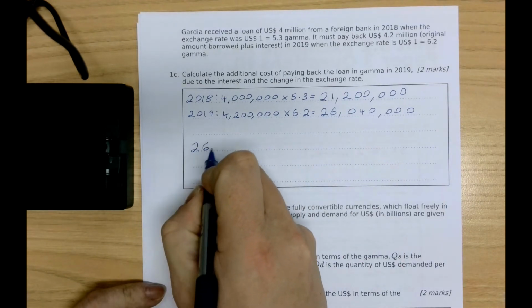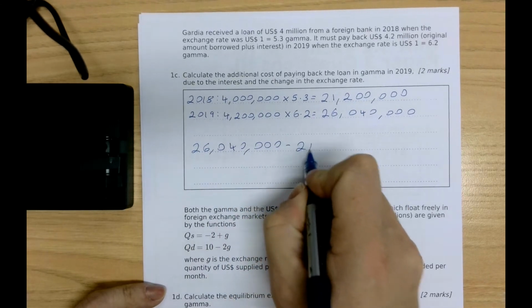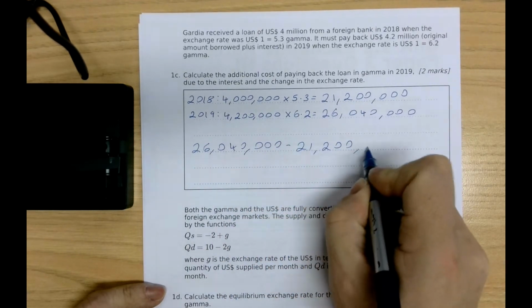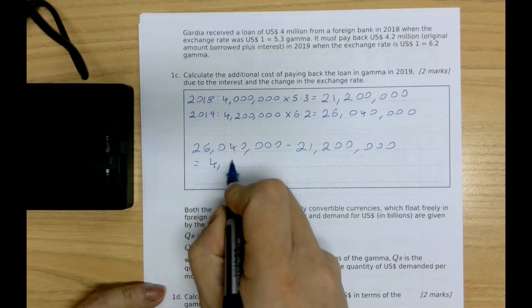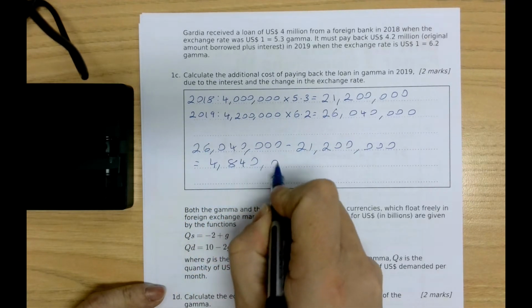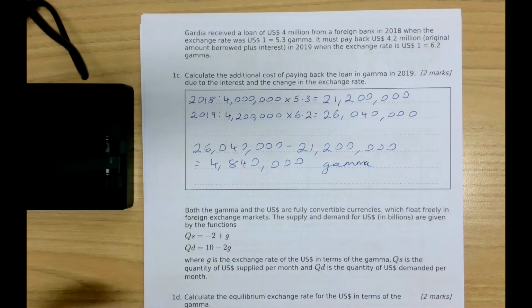26 million and 43 minus 21,200,000. Okay, and the answer here equals 4,840,000 what? Gamma. Okay, keep that in mind. And always write down your units.